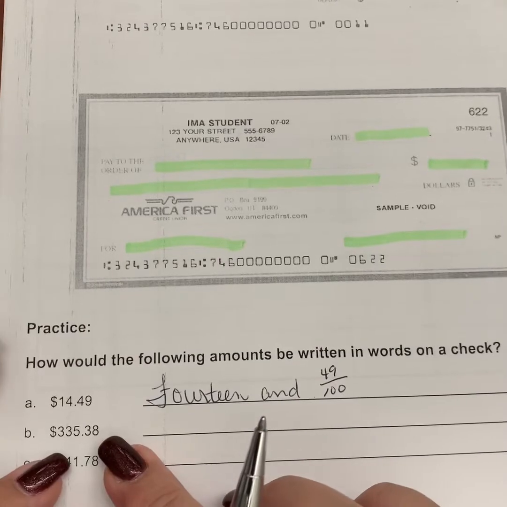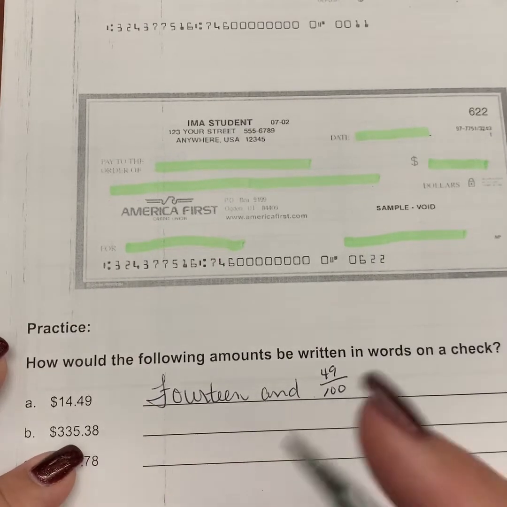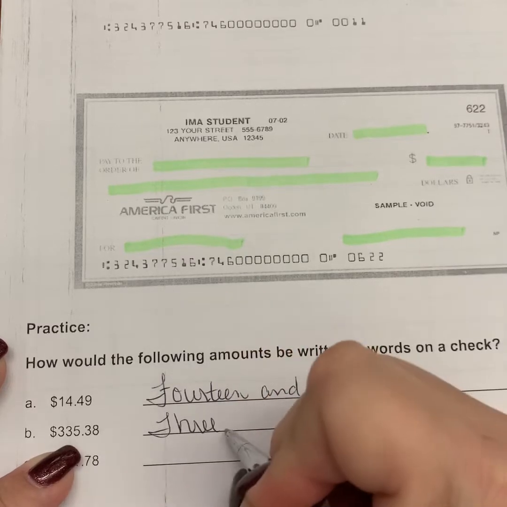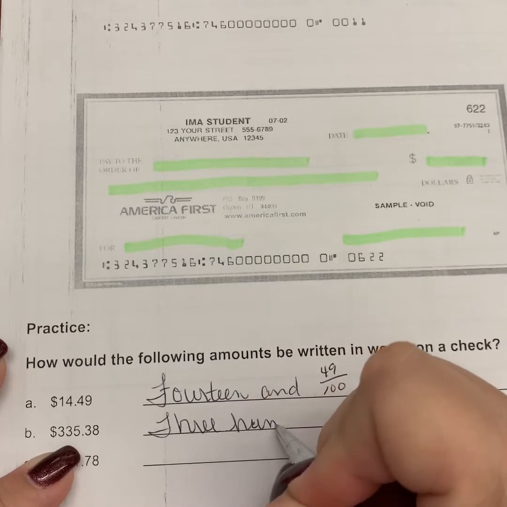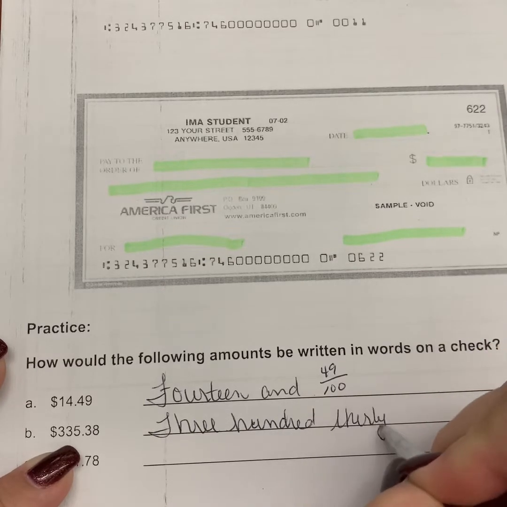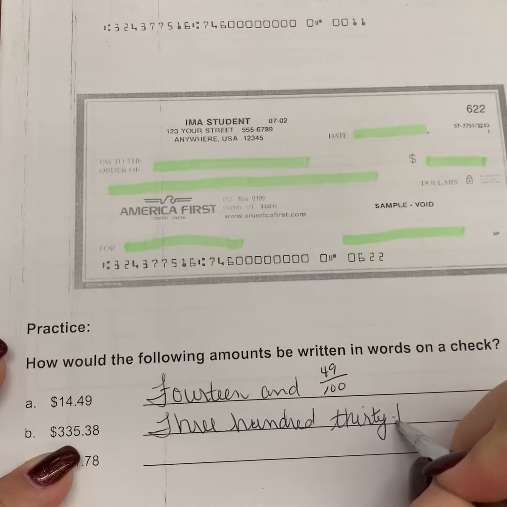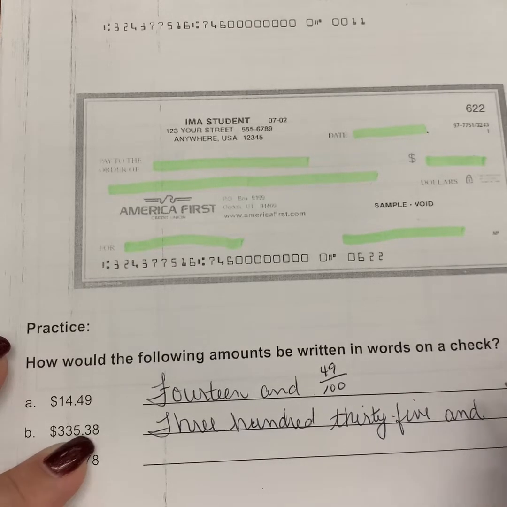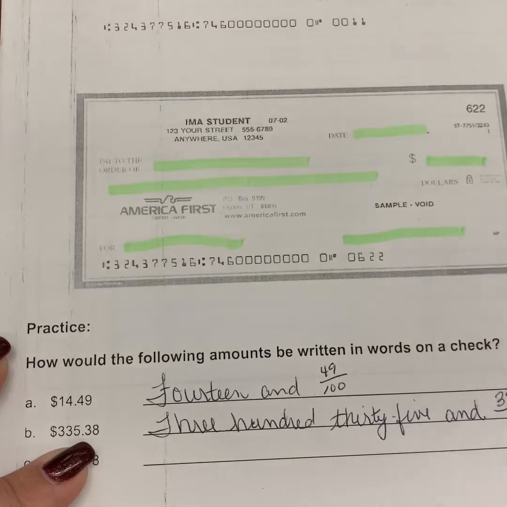The next one is $335.38. So I write 335. And the decimal is an and then 38 cents is 38 over 100. Okay, now you try.